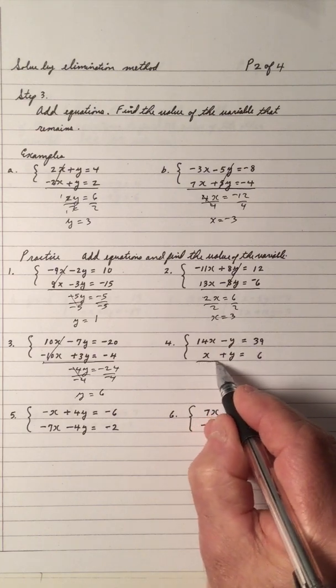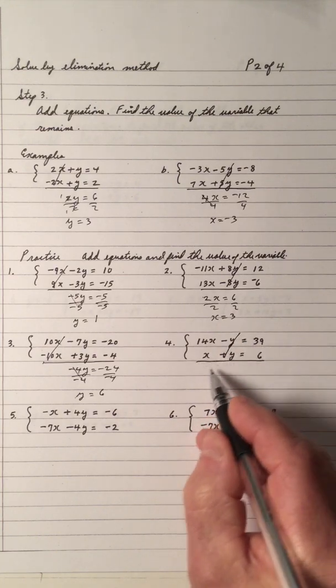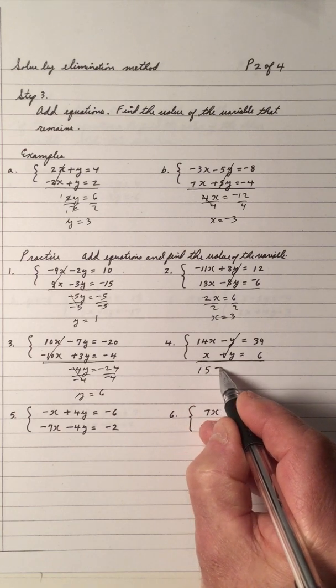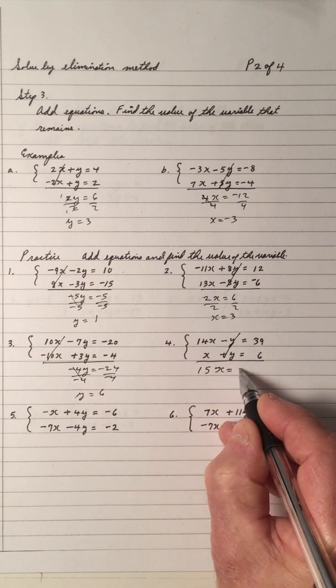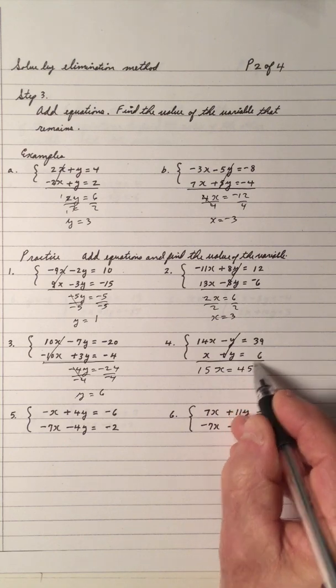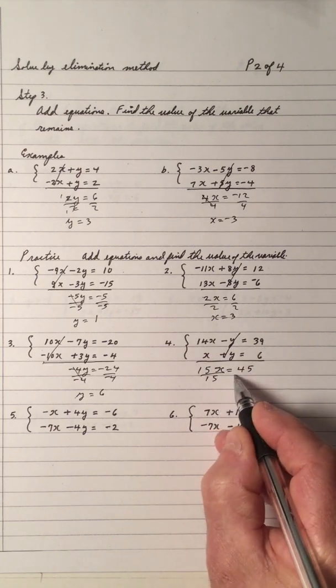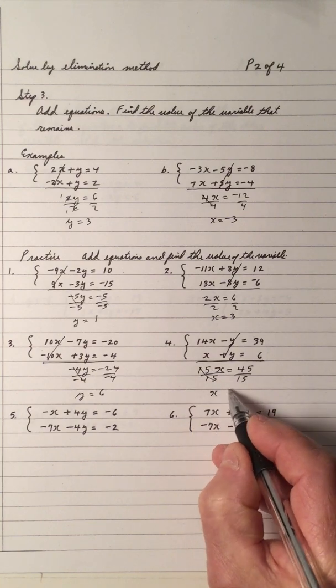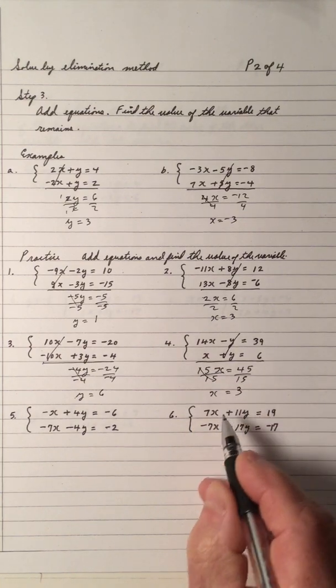And the y's are the opposites, so when you add, they cancel. And 14 and 1 is 15. X equals 45. When you add, divide by 15. And they cancel to give you a 1x, and that gives you a 3.